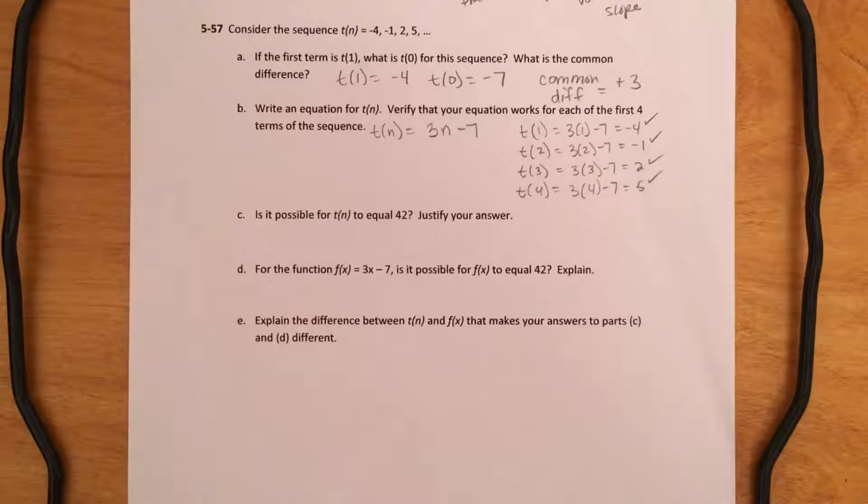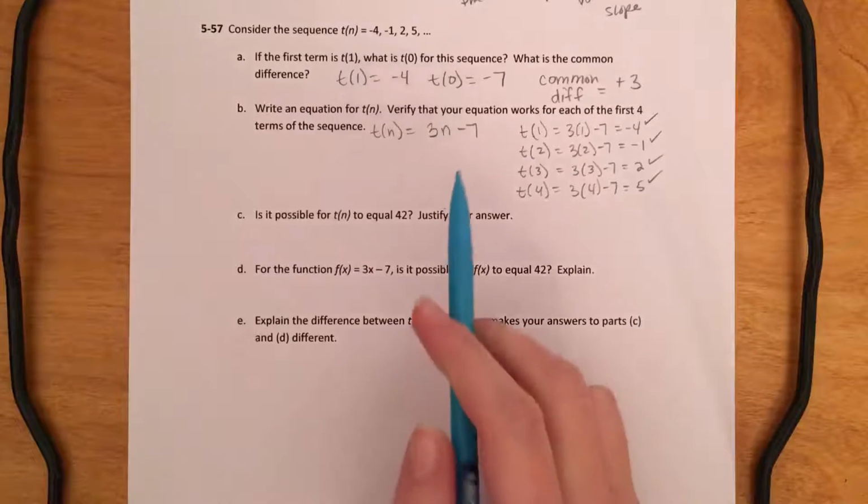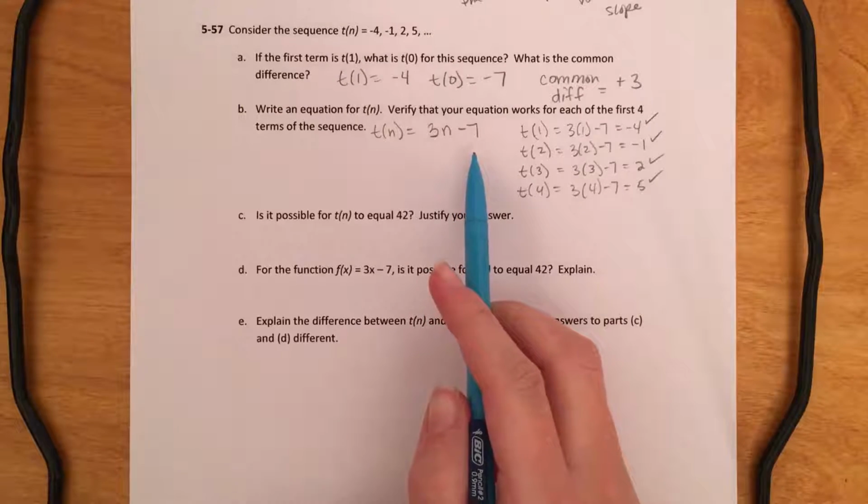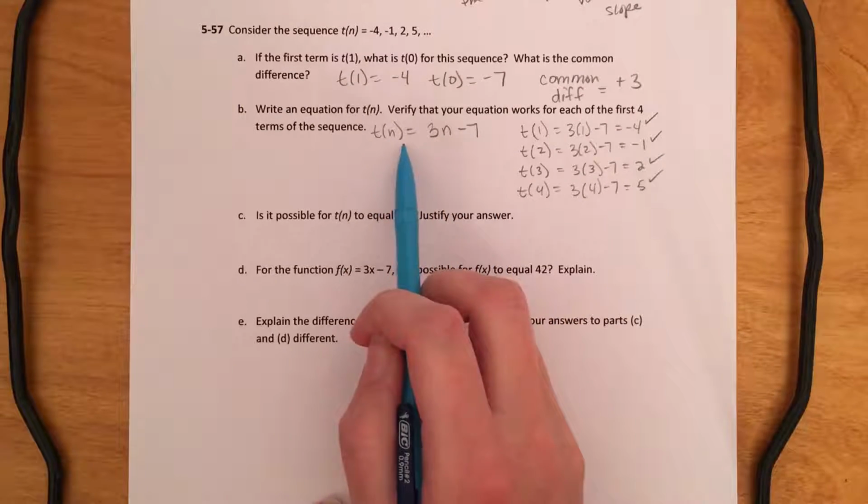All right, we're picking up on problem 57. You should have typed in your answer already for this, but go ahead and check it. Make sure your equation is correct. We're going to start with t of n equals.